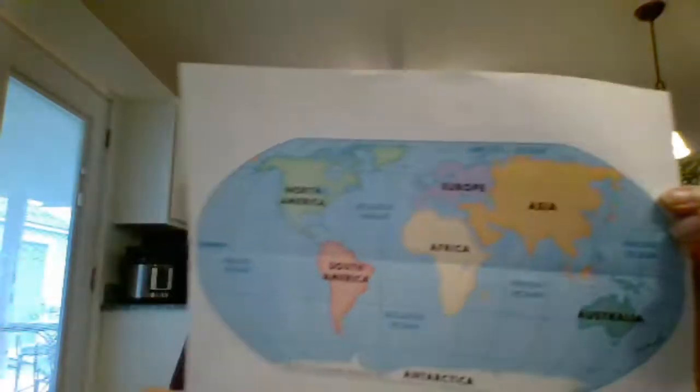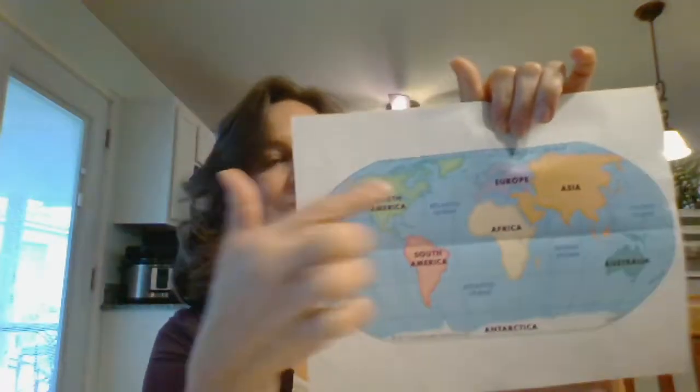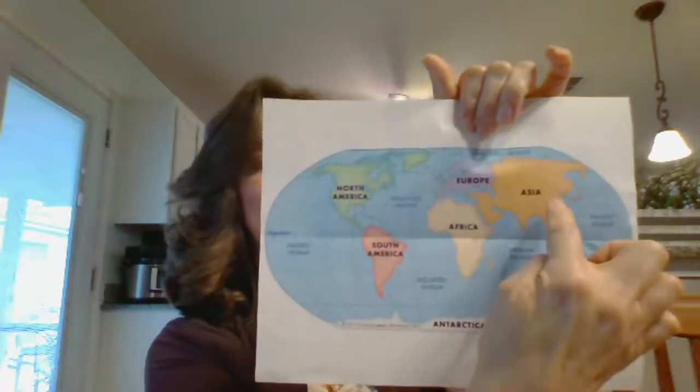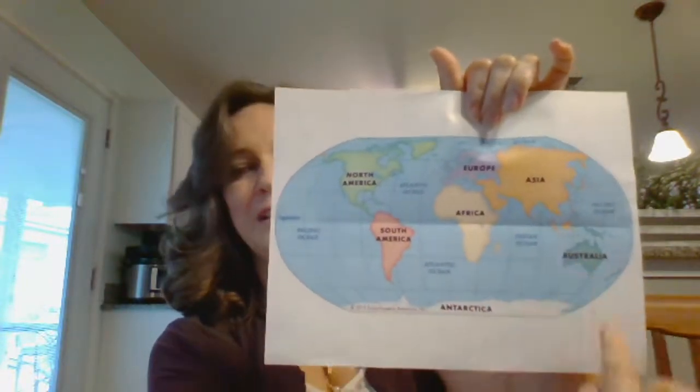Okay, this is for Monday, and we are going to do our geography again because obviously you can't hear it, you can't do it. So we have our map of the 7 continents, so let's see if we can say the 7 continents. South America, North America, Europe, Asia, Africa, Australia, Antarctica. Let's do it again. North America, South America, Europe, Asia, Africa, Australia, Antarctica.